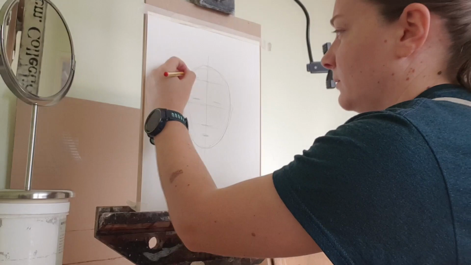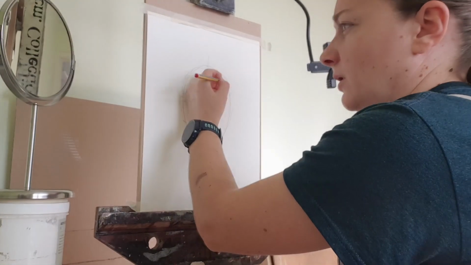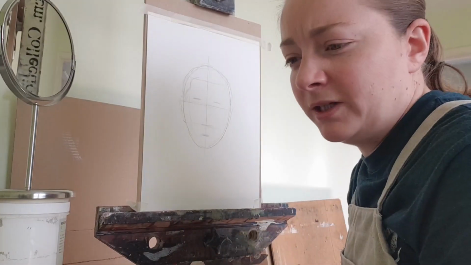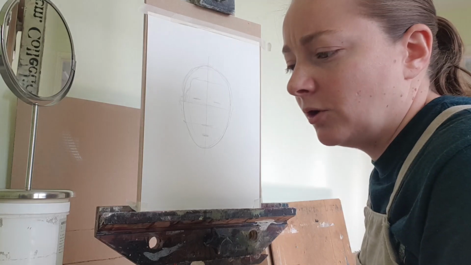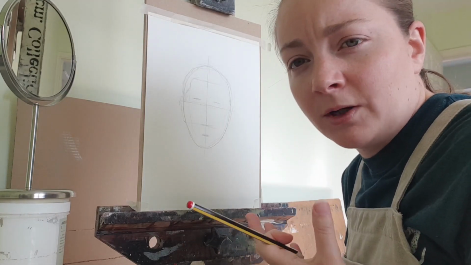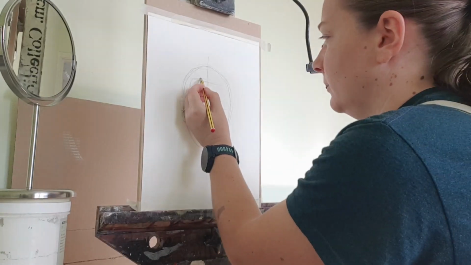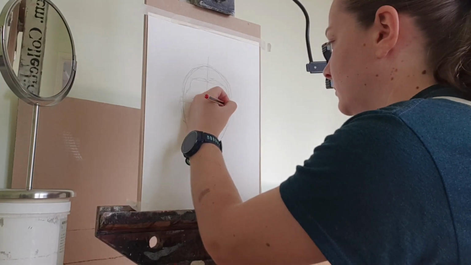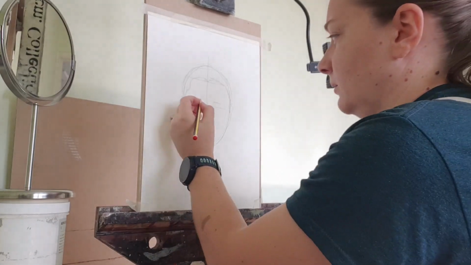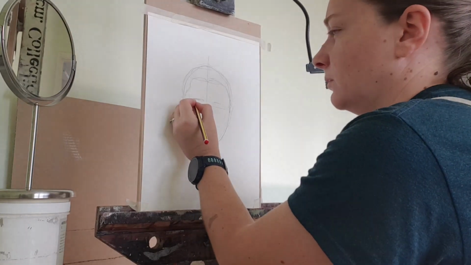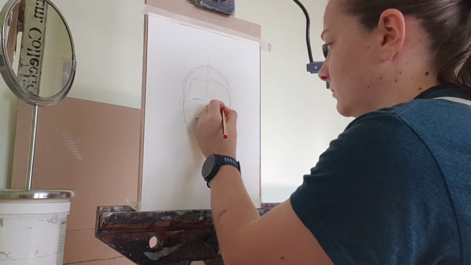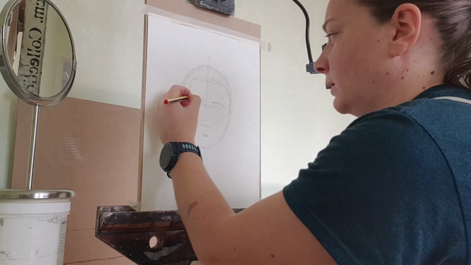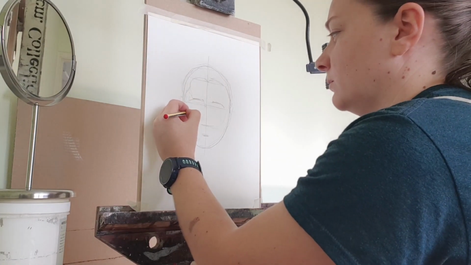Now obviously it depends on your face shape, because this is just a generic startup. Everybody's proportions are all different, and that's why we all look different. So I'm just putting in my hairline here, and then eyebrows in, and now I'm just going to look at these shapes right here.